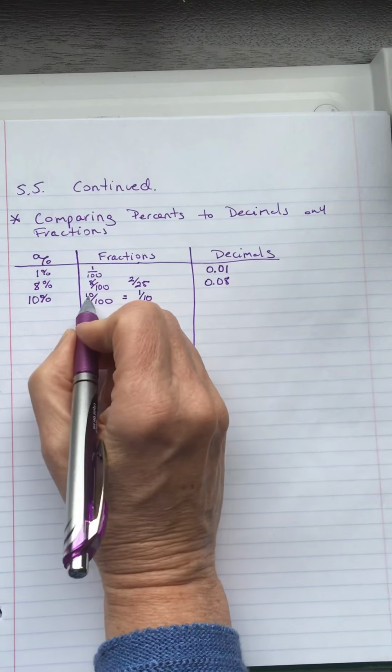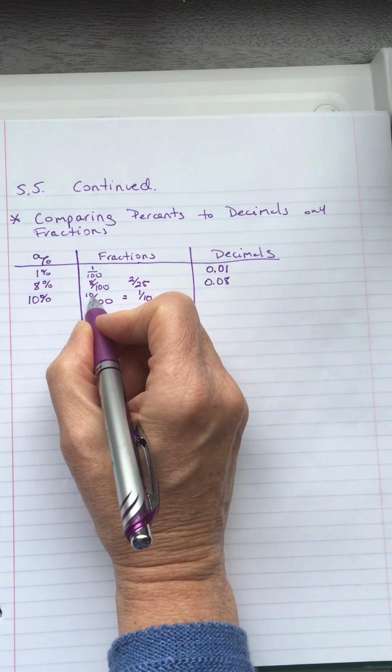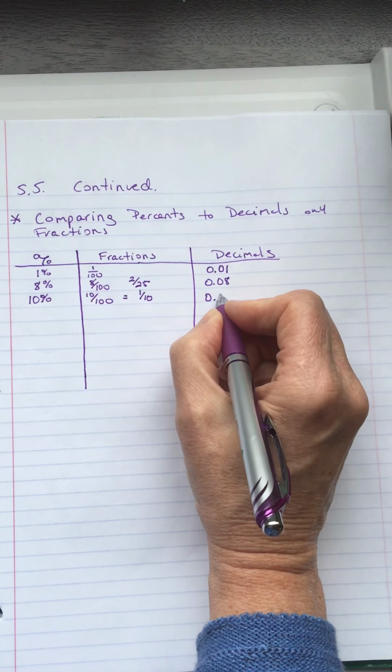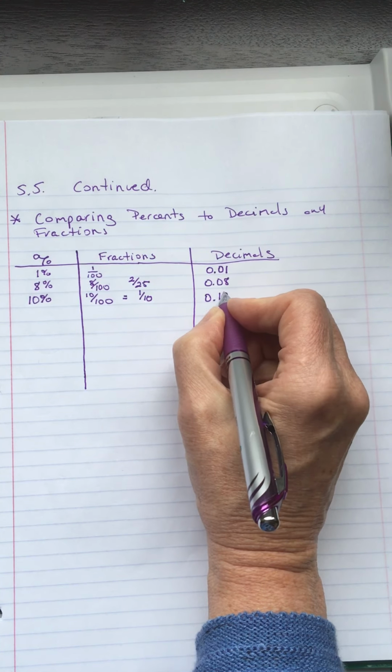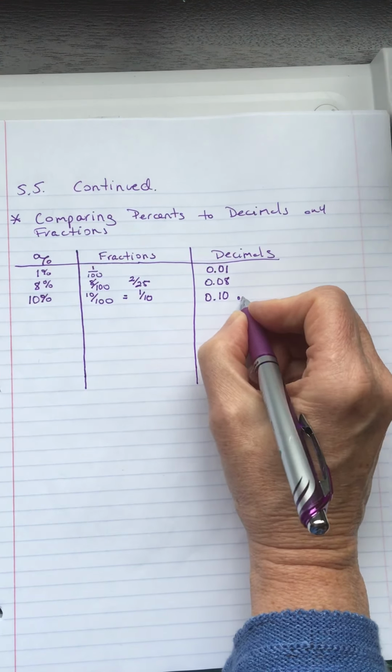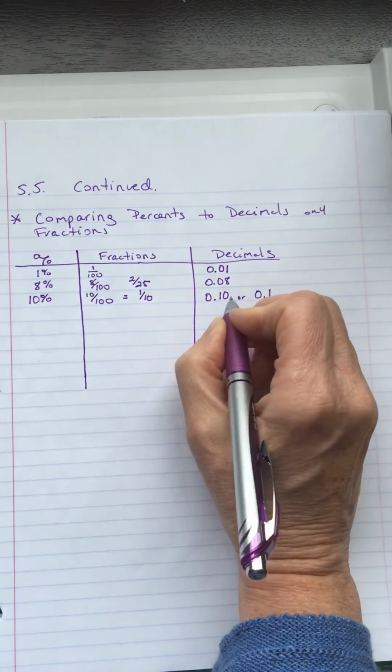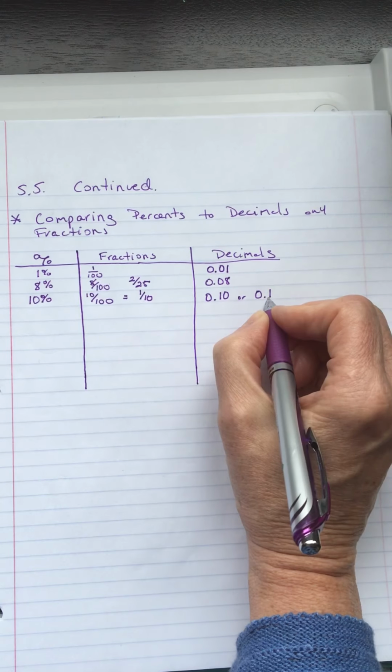To convert this to a decimal, 10 out of 100 looks like this: 0 in the ones place and 10/100ths. Or it can look like this: 0.1. These two are equivalent.